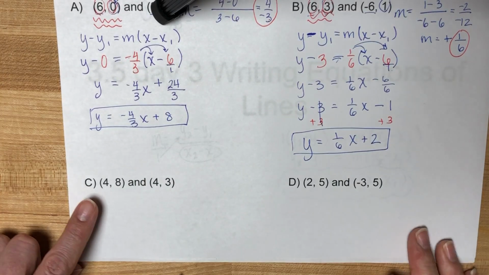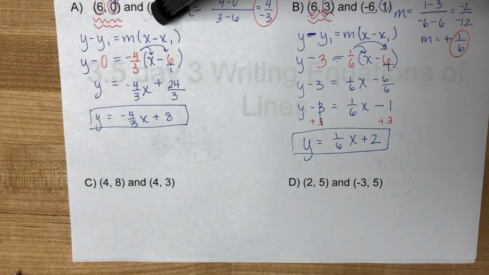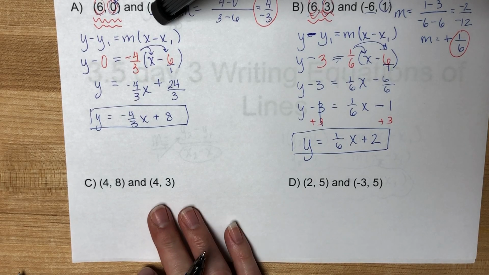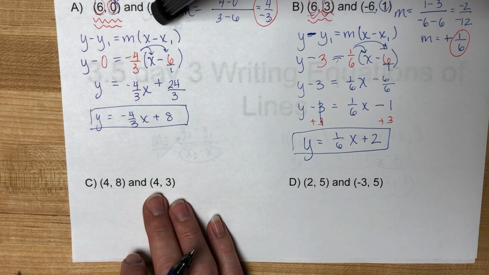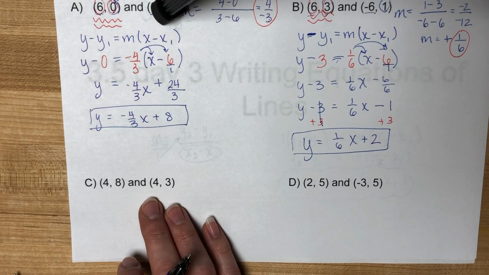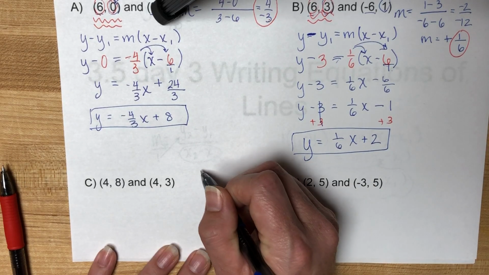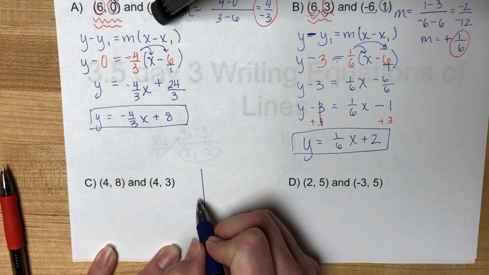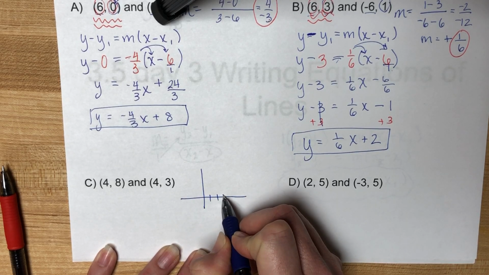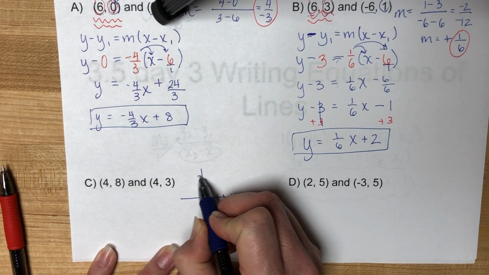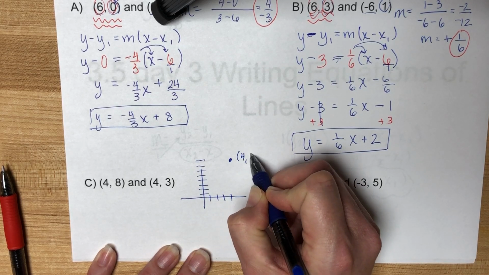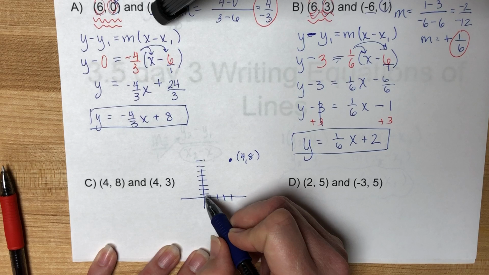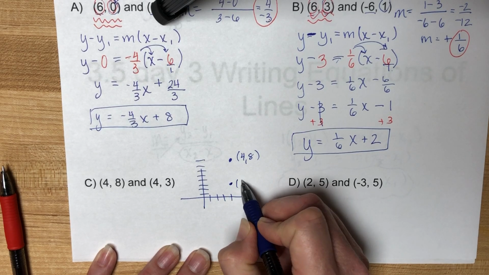All right, last two here. And again, these are special cases, and a quick picture can really save a lot of work here. We have these ordered pairs (4, 8) and (4, 3). And maybe right off the bat, you notice something, but I'm going to go ahead and just make a little sketch here. 1, 2, 3, 4. 1, 2, 3, 4, 5, 6, 7, 8. All right, (4, 8), there's the point. And (4, 3), right there.